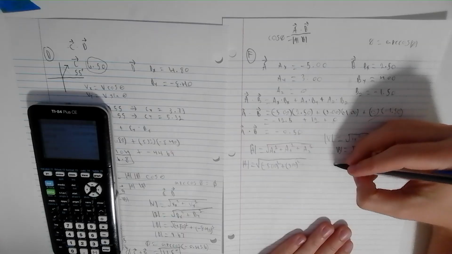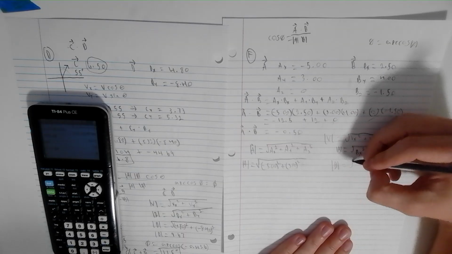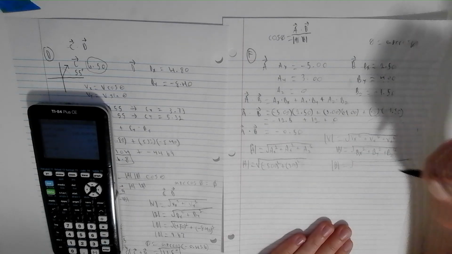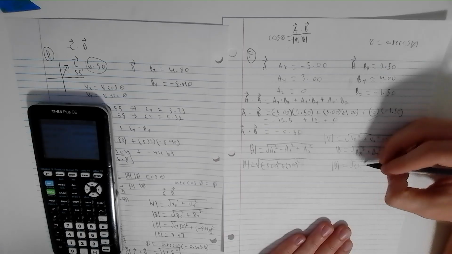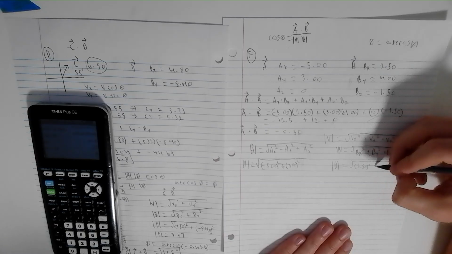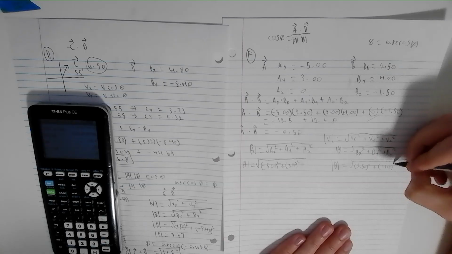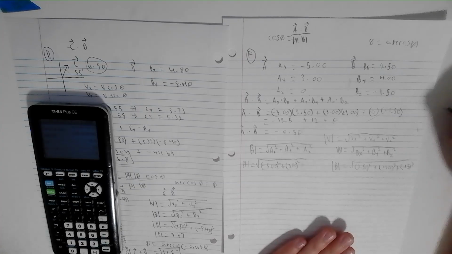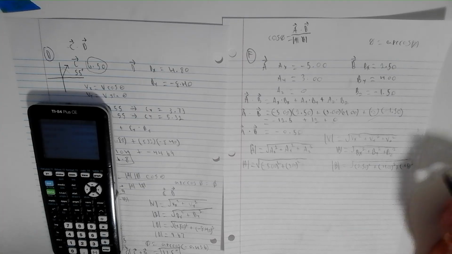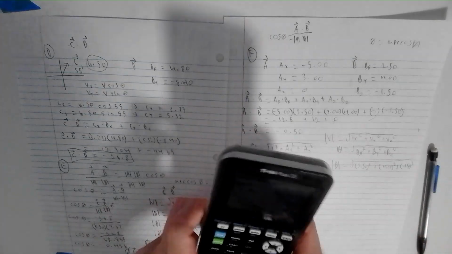And then for B, we got 2.5 squared plus 4 squared plus negative 1.50 squared. Okay? And then we'll just plug these into the calculator.